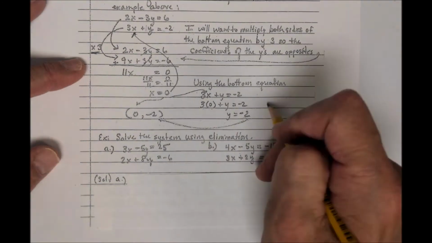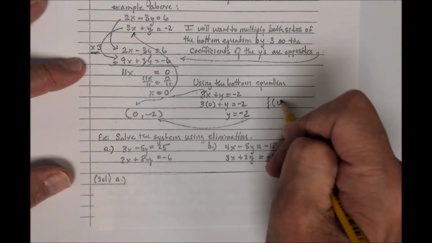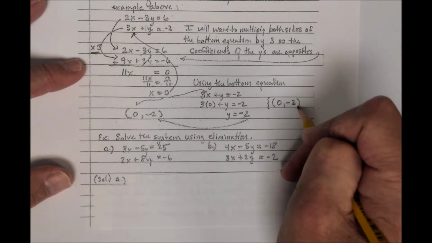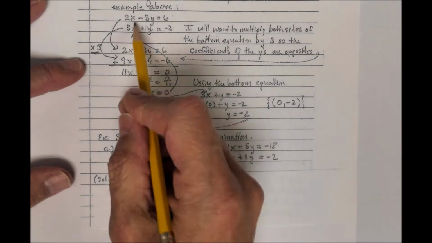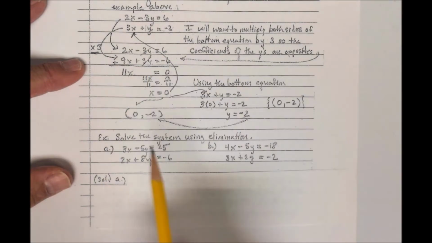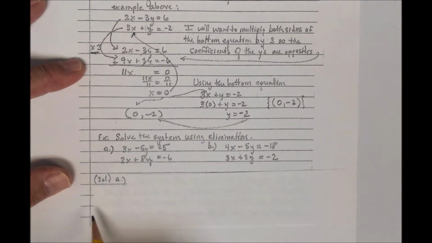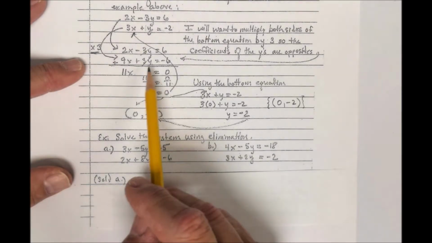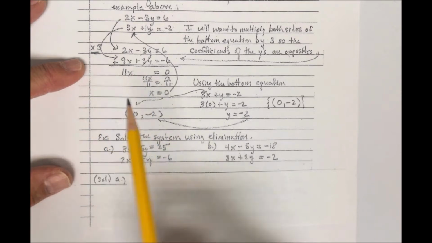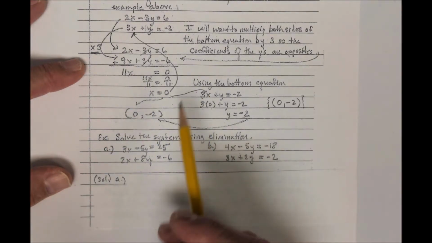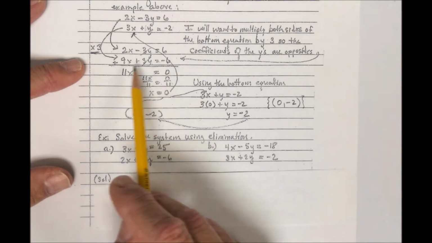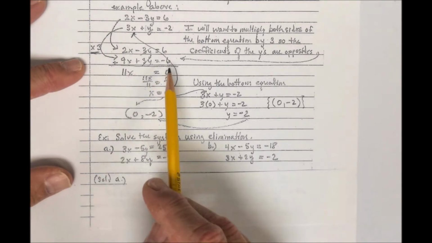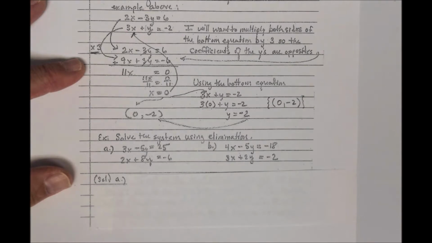So my solution set, if they ask for the solution set, again, it's one ordered pair. It's the ordered pair 0, negative 2. Plug back into both equations, the 0 and the negative 2, for x and y respectively. See if you don't satisfy both equations. Now, in this example, I had to multiply one of the equations through by a number. Sometimes that occurs. Sometimes you have to multiply one equation through by a number and the other equation through by a different number so that it's set up. And that's what happens here with example A.